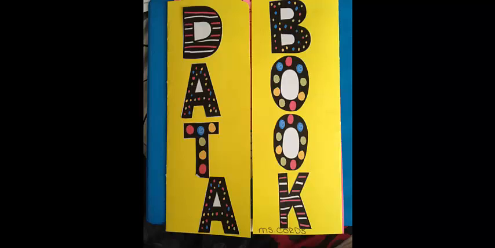This is our data book. A data book is used to keep track of everything about a student's progress. Their goals, their test levels, a chart of their progress, and their accommodations are all listed within the book.